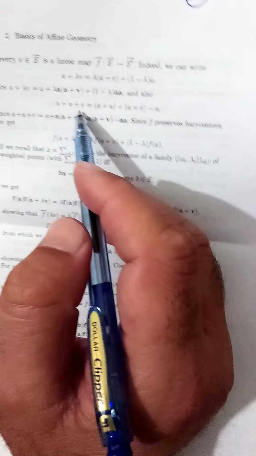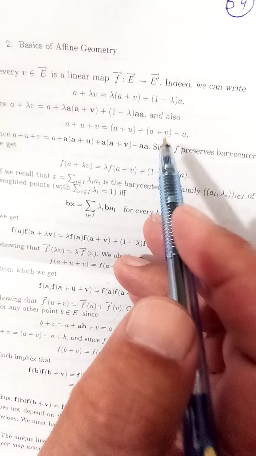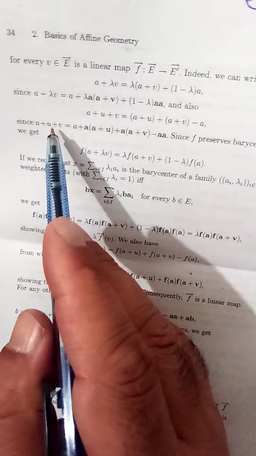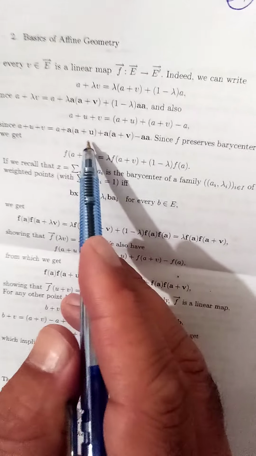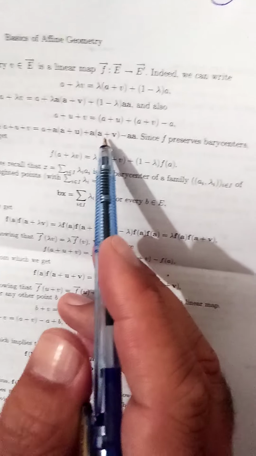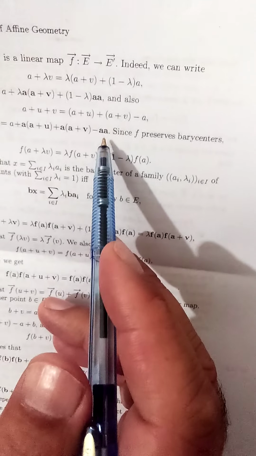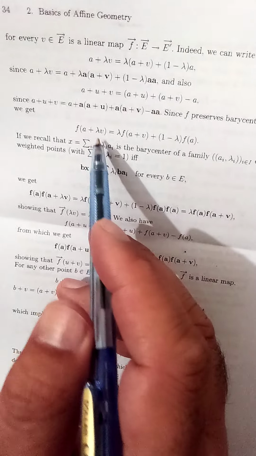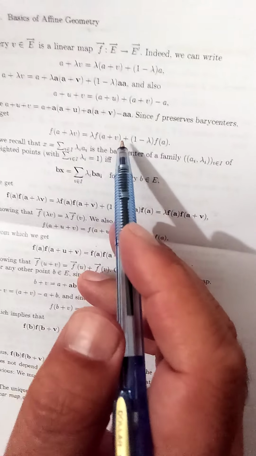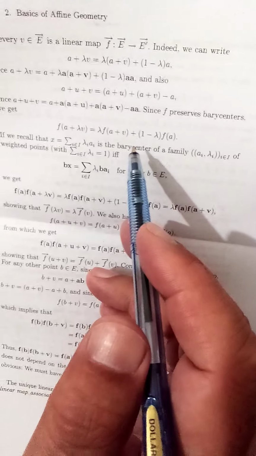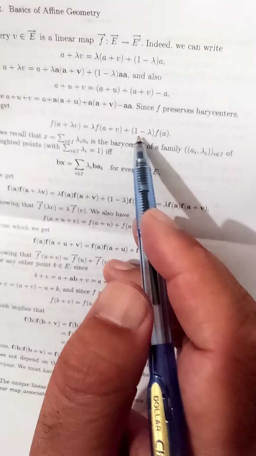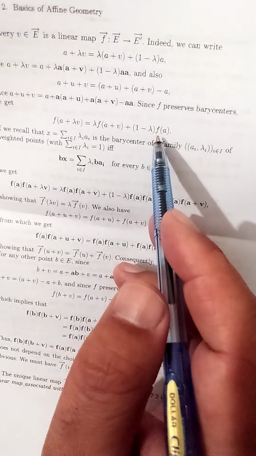Also a plus u plus v can be written in terms of a plus u and a plus v, since a plus u plus v is equal to a plus u plus a plus v minus a. Since f preserves barycenters, we get f of a plus lambda v equals lambda f of a plus v plus 1 minus lambda times f of a.